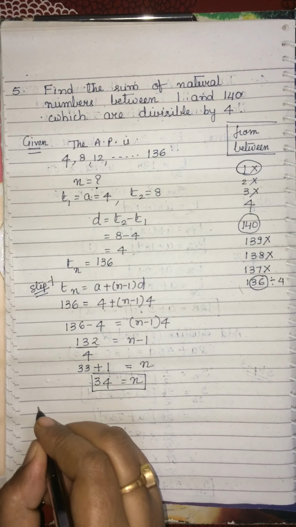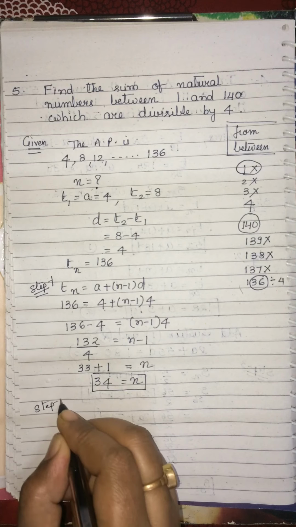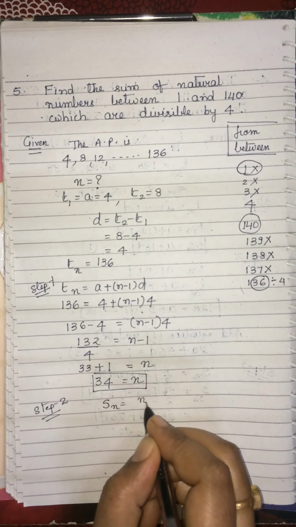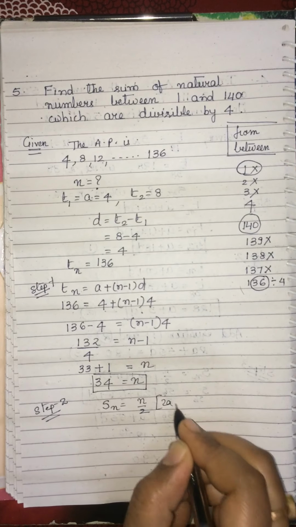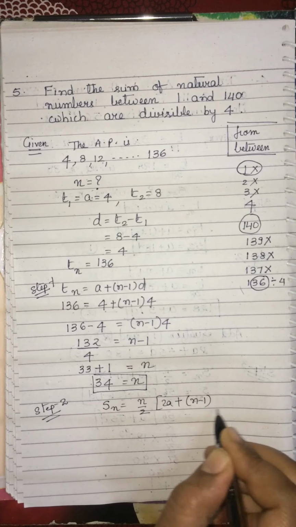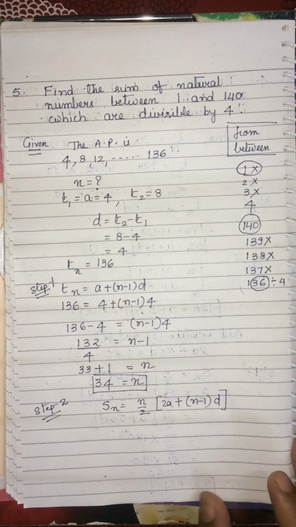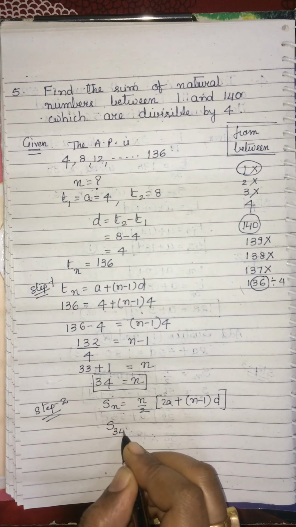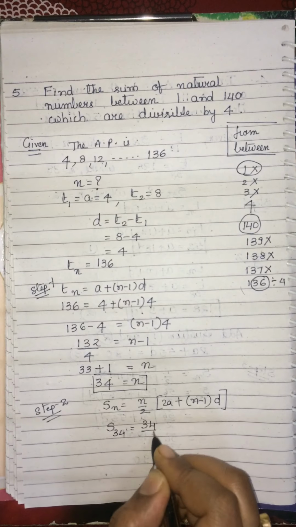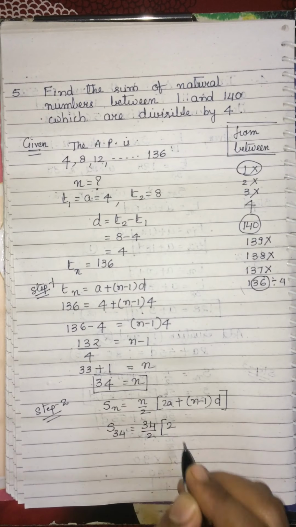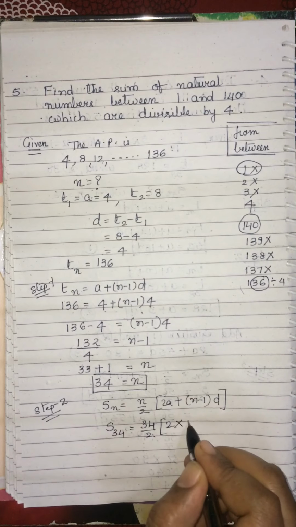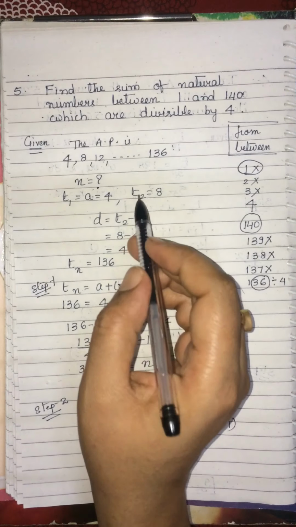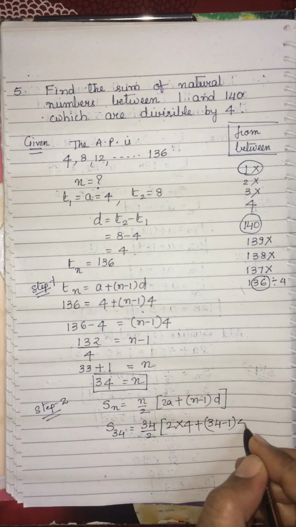Now you got n, so find Sn, the general formula is n upon 2, 2a plus n minus 1 into d. Alright, put n as 34, so S34 is equal to 34 upon 2, 2a, a is 4 again, plus 34 minus 1, and d we already found as 4.